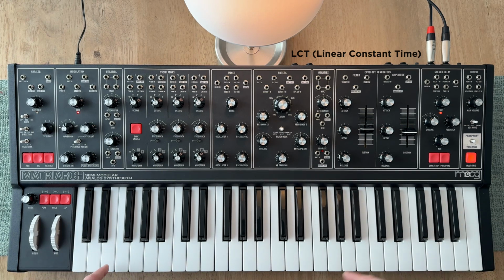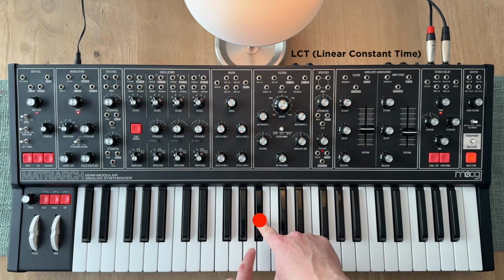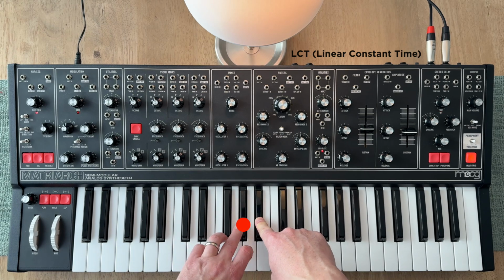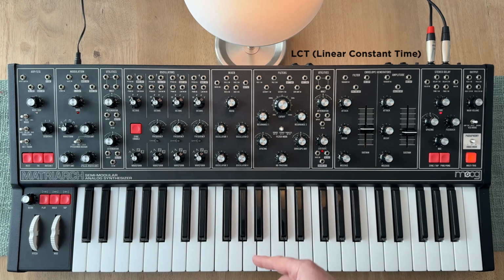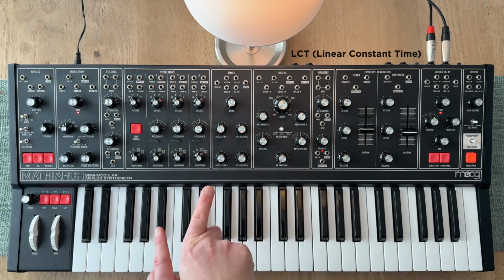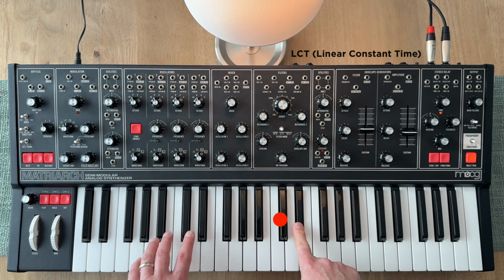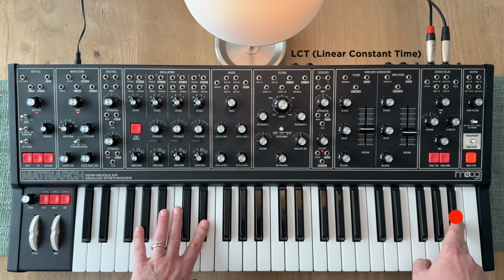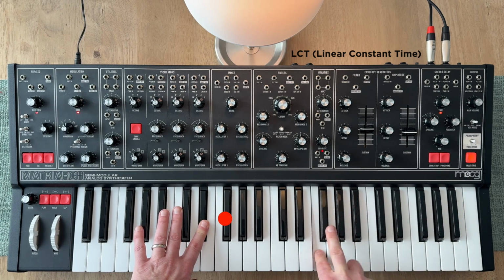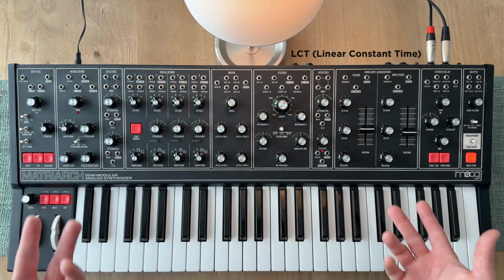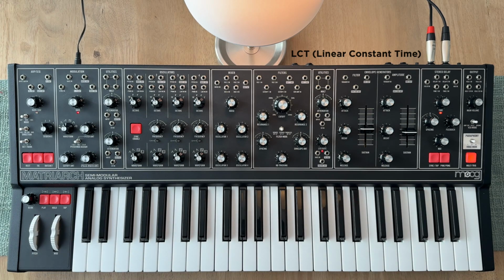it'll take the same amount of time to go between that C and this C, and this C, or this D. So now you can hear it more on smaller intervals. It's kind of jumpy at the end because I keep holding a note and then the glide keeps jumping back to that note. Yeah. So if you want a constant rate between all notes, that's your option there.